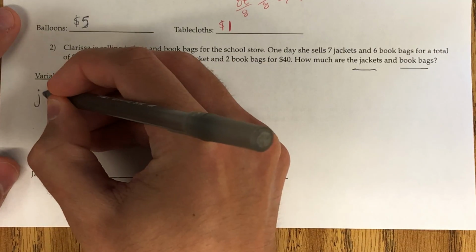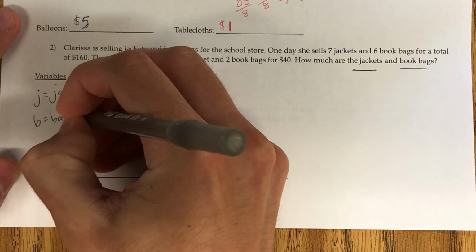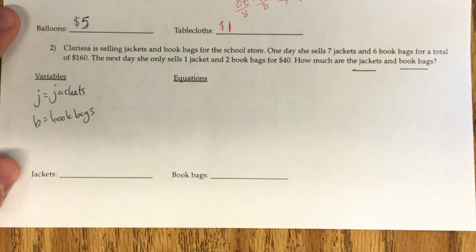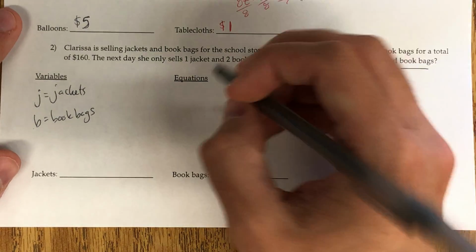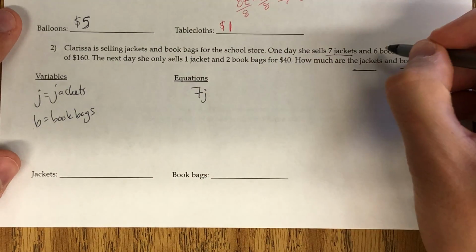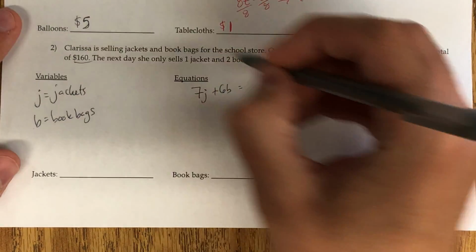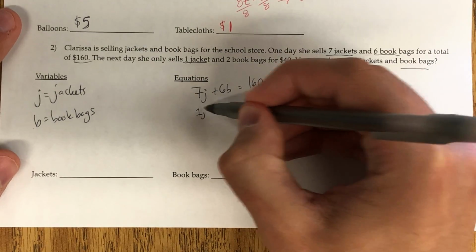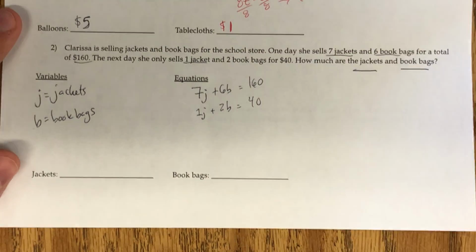So jackets and book bags are what we're solving for. I'm just going to use J and B to represent those. You can pick any letters you want. So let's find a couple equations. She sells 7 jackets, 7J, and 6 book bags, 6B, for $160. Next, she sells 1 jacket, 1J, and 2 book bags, 2B, for $40.